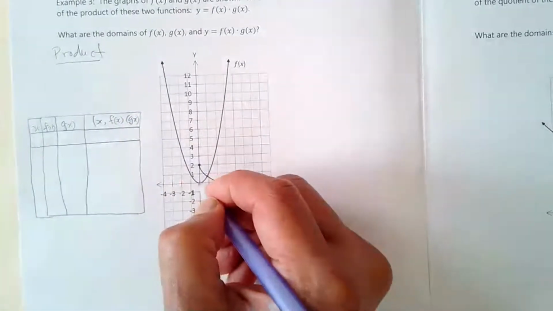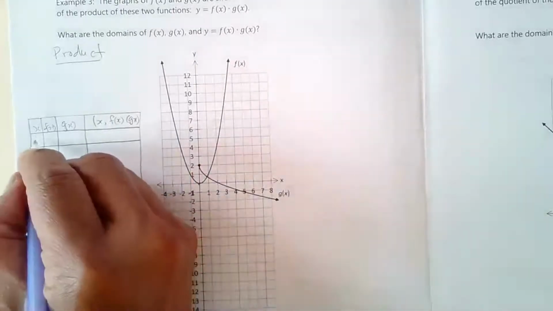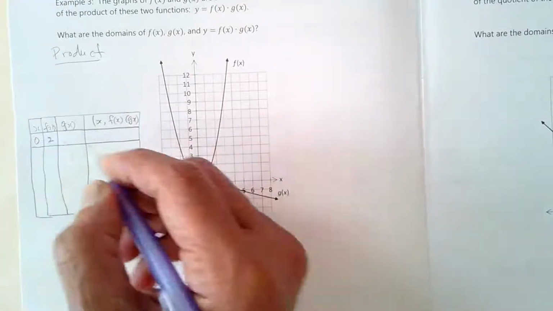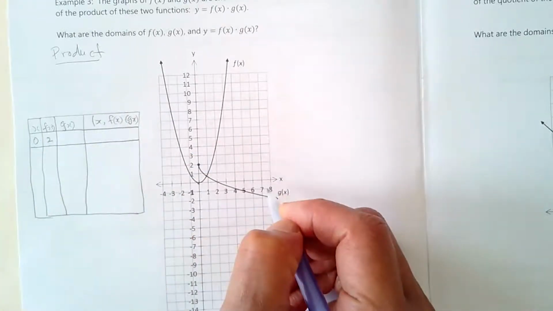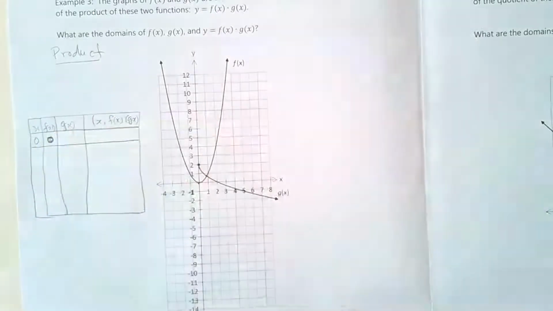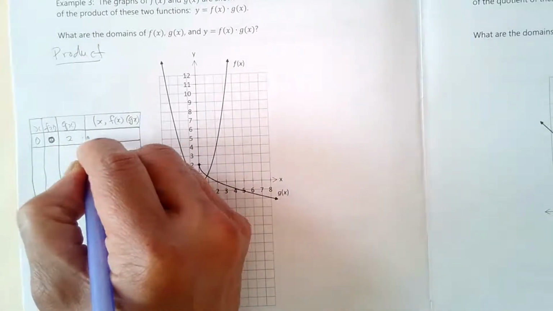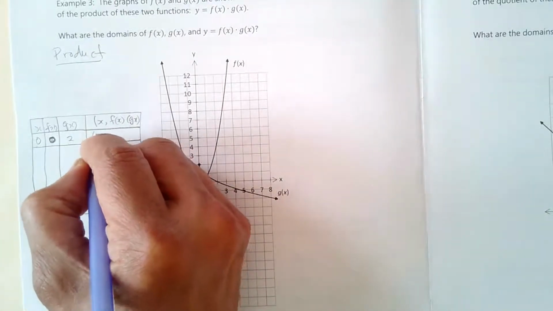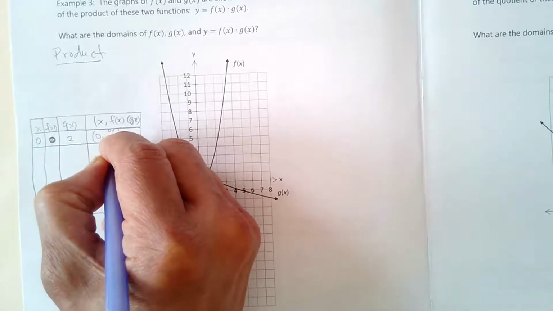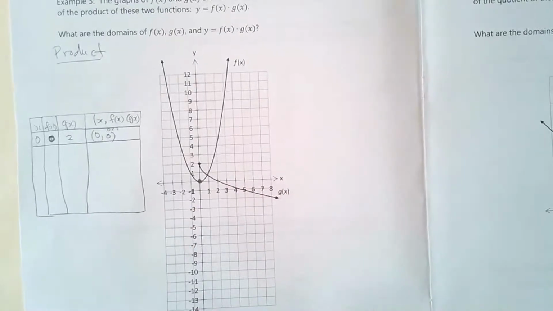Let's use the reference point 0. f of x at 0 is 0, and g of x is 2. So it's 0 times 2, which gives me 0. So my first point is right there.